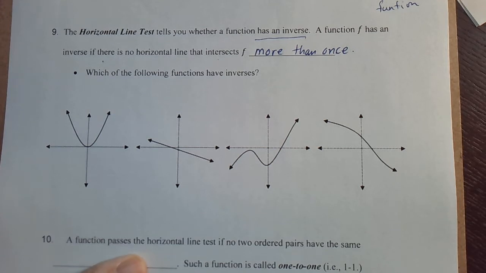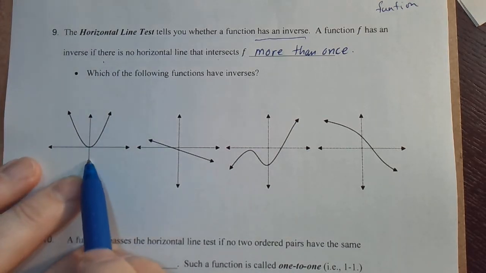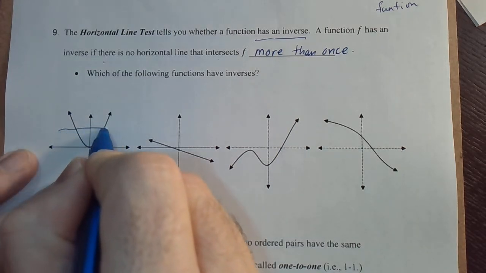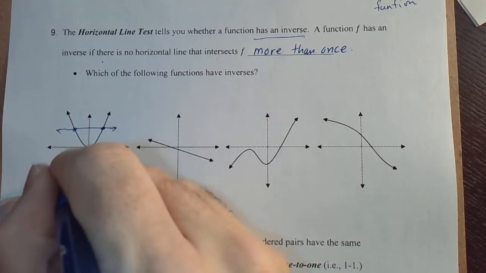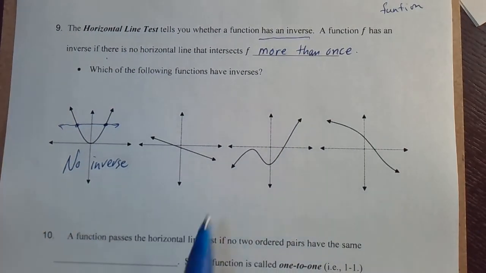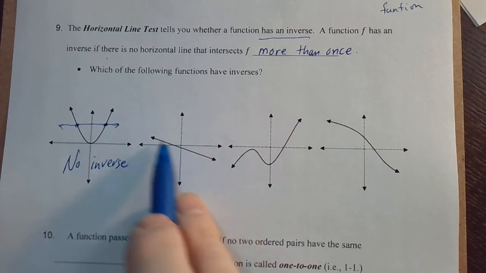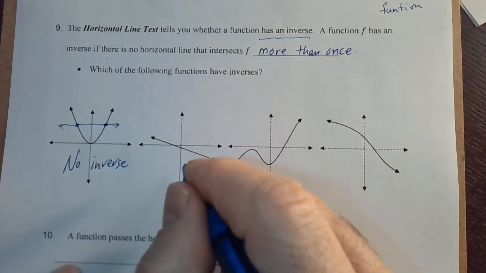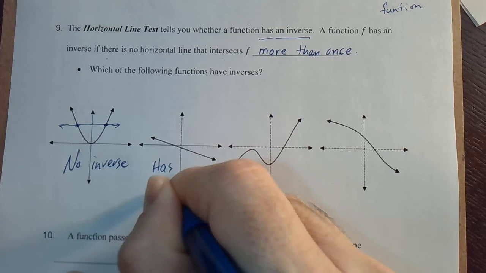Okay, so let's just look at graphs for a second. This first one looks a little bit like f of x equals x squared. And we did that in the previous video. Remember, it did not have an inverse. You can draw a horizontal line that crosses it twice. Therefore, no inverse. Can you find any horizontal line that will cross this function more than once? Of course not. This is a straight line. So yes, this function has an inverse.